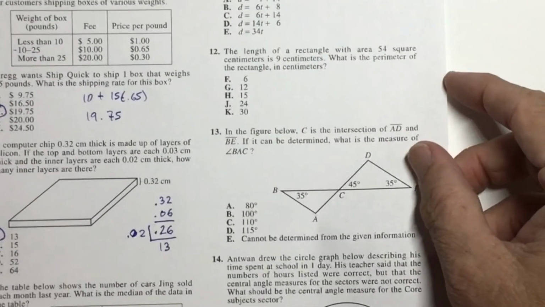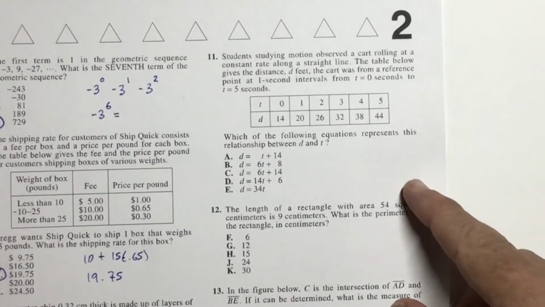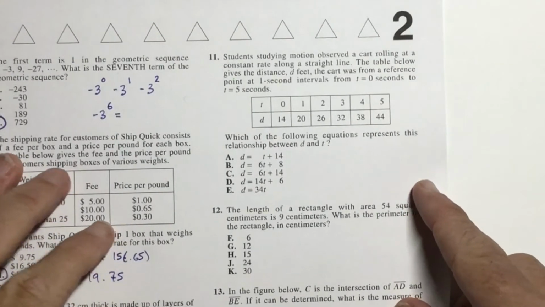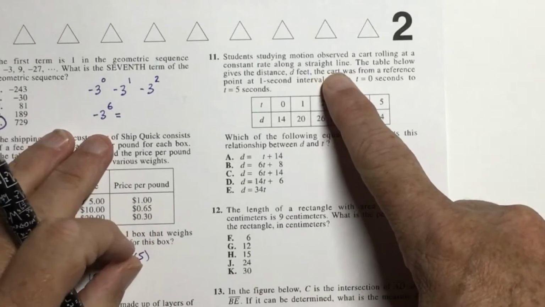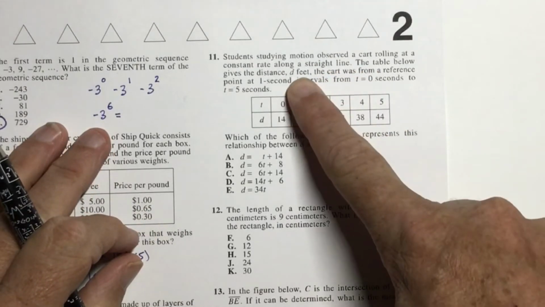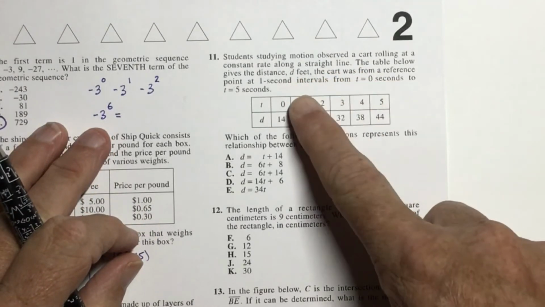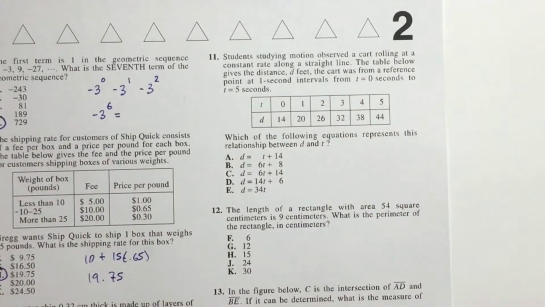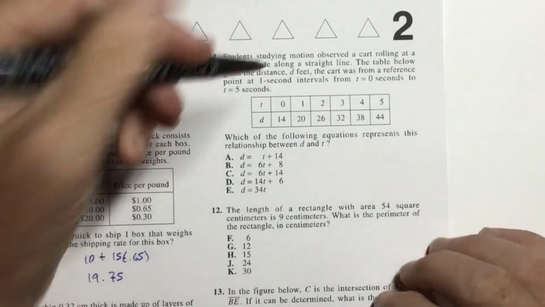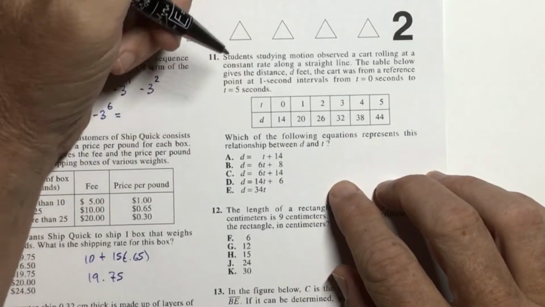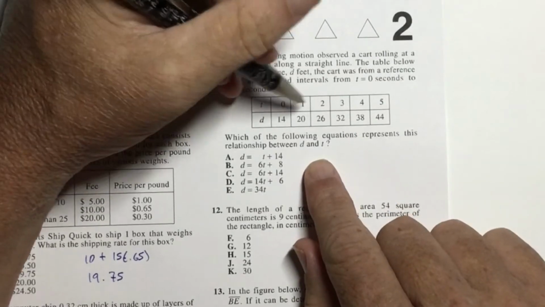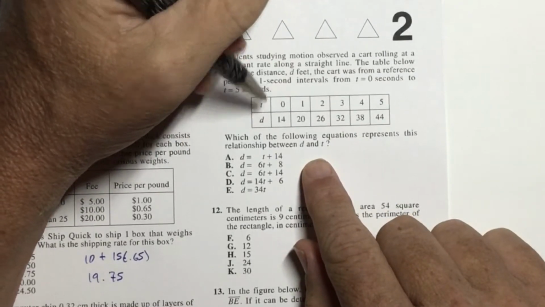Okay. Number 11. Students studying motion observed a cart rolling at a constant rate along a straight line. The table below gives the distance d feet the cart was from a reference point at 1 second intervals from t equals 0 seconds to t equals 5 seconds. Which of the following equations represents this relationship between d and t? Alrighty. Well, t is the time, of course. D is the distance traveled in that time.